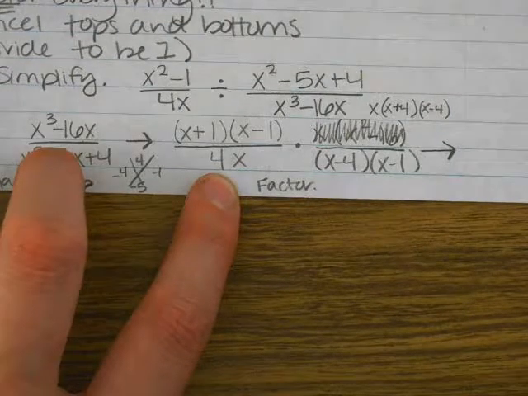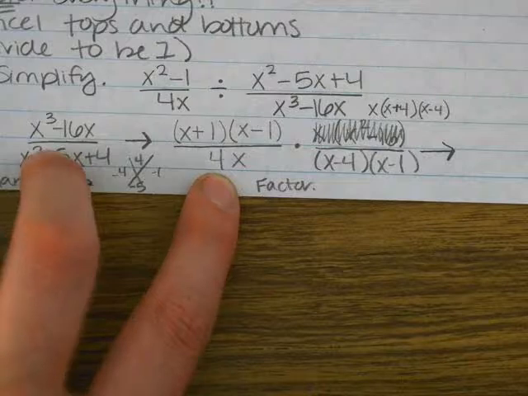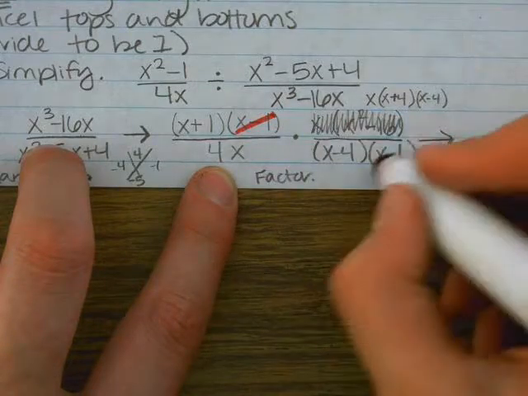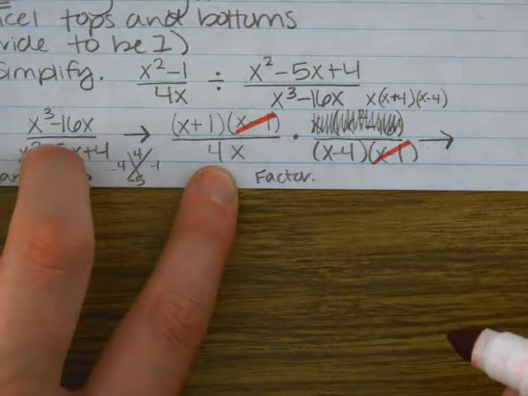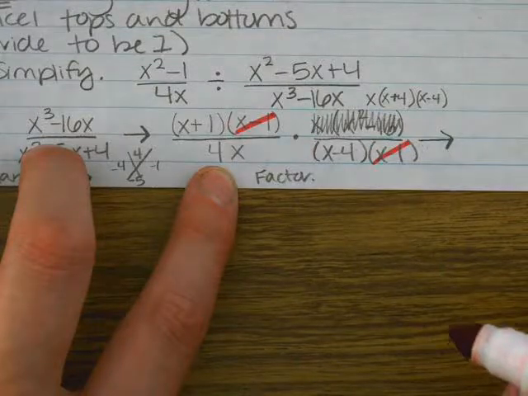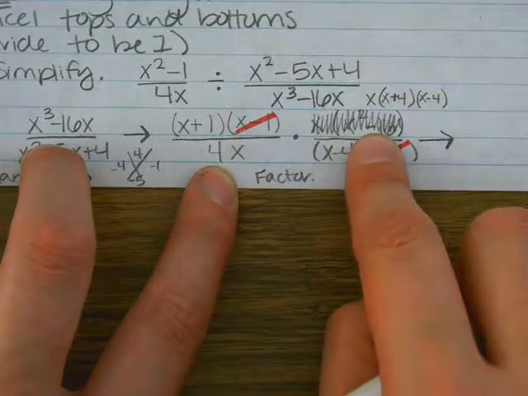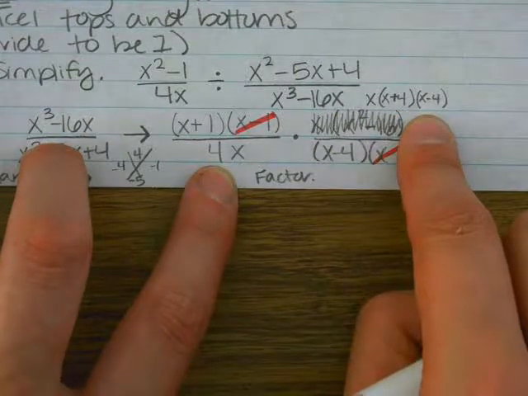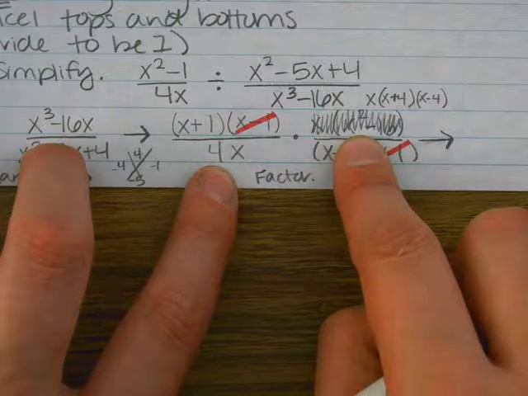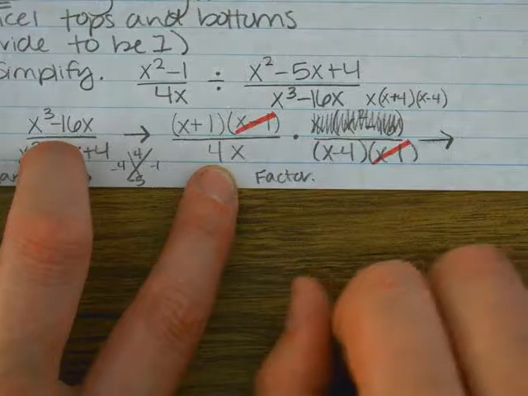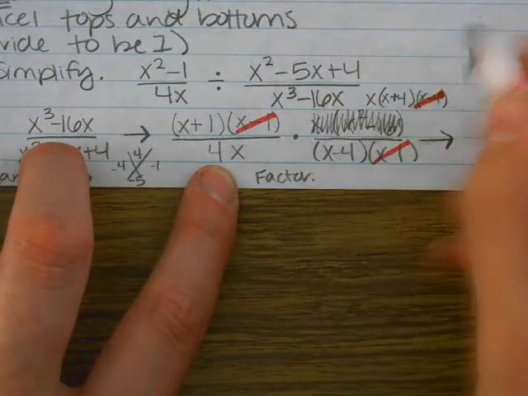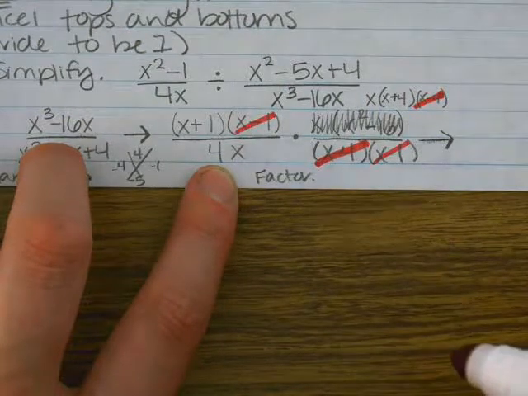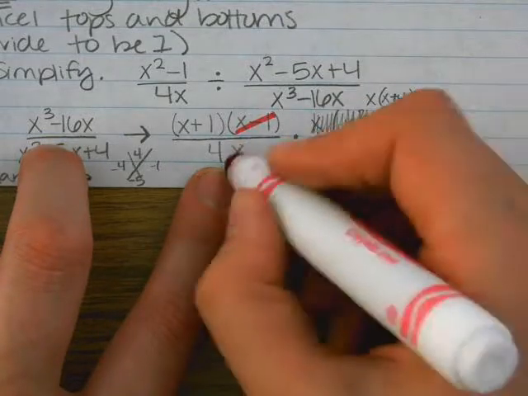Cancel out tops and bottoms. Anything that's the same would divide to be 1. So what do you see that's the same? There's an x minus 1 and an x minus 1. I scribbled it out because I had factored it, but then I factored it a little bit more, and I didn't want to be confused. I wanted to use the most factored version. All right, what else? We've got an x minus 4 and an x minus 4. I see one more thing. There's a plain old x and a plain old x.